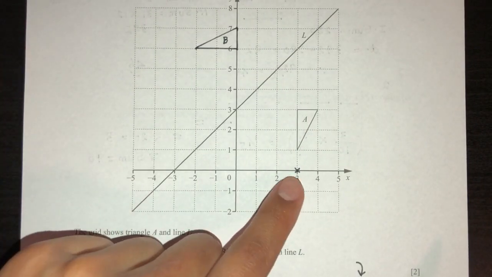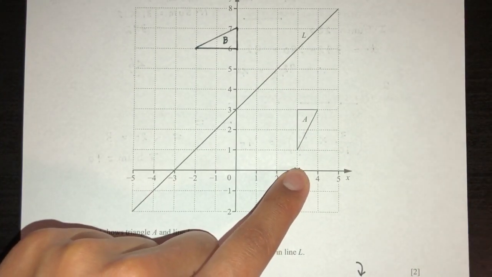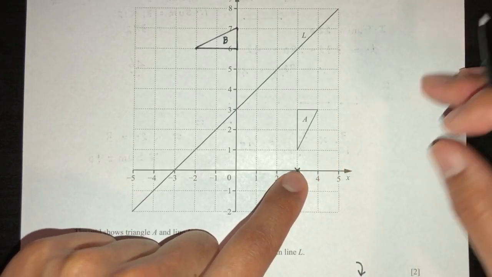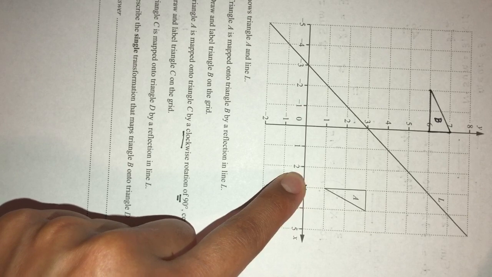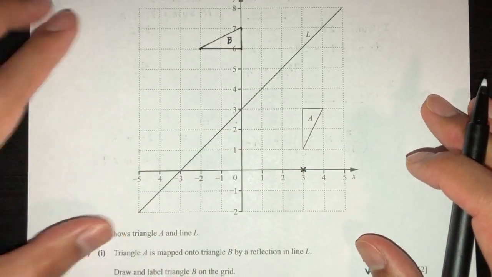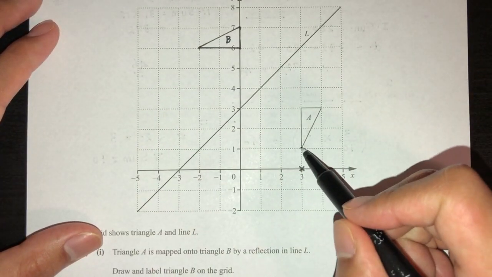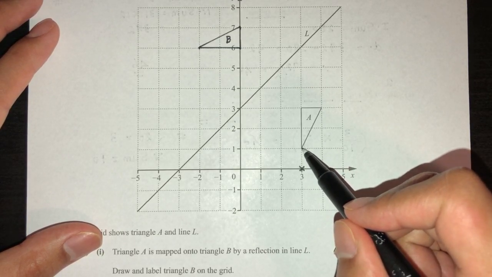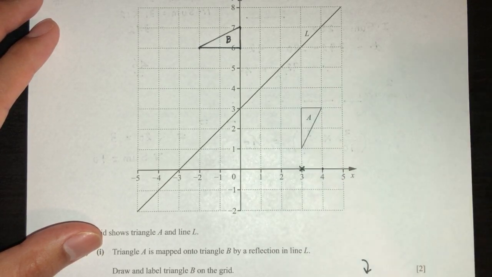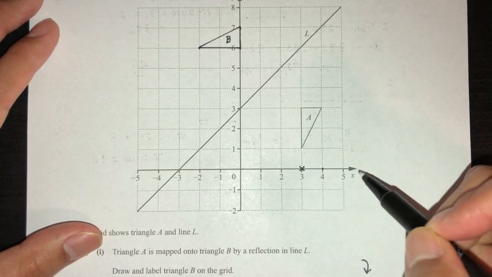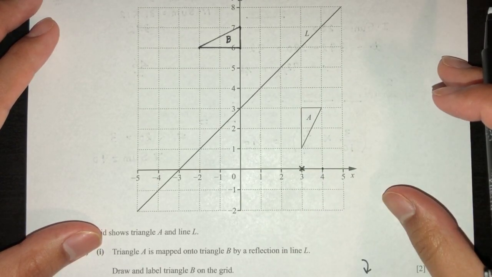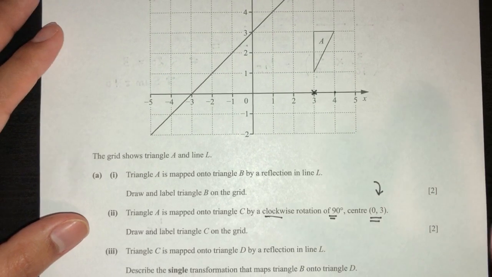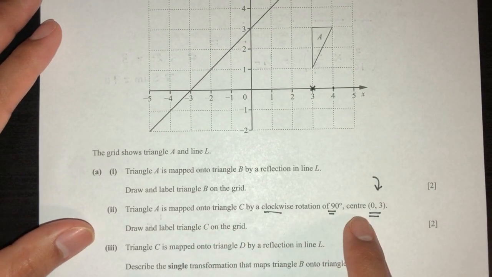If you were to rotate this by 90, it will look something like this, right? So same logic. This point will become here, and this point. Let me see, because this one seems to be awkward, because it seems to be outside the range.